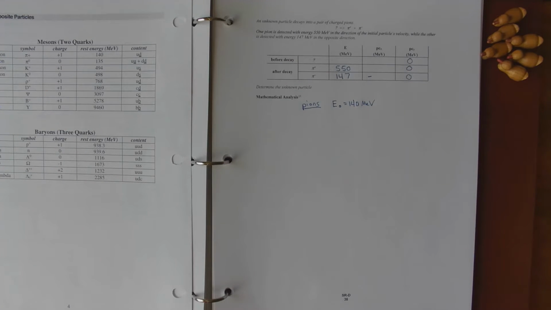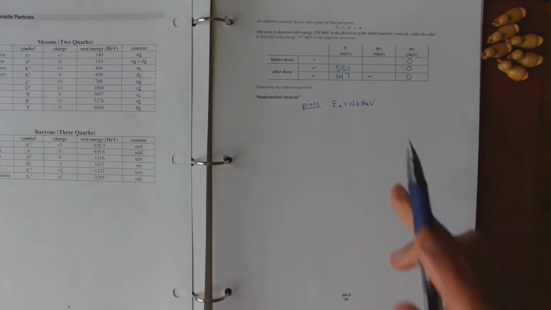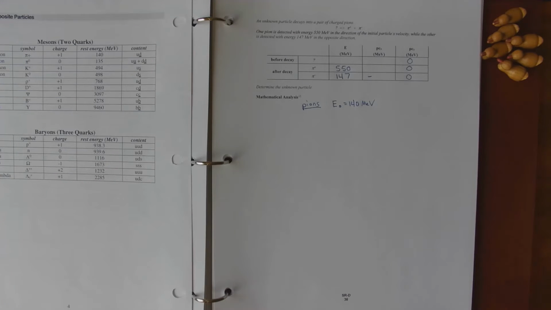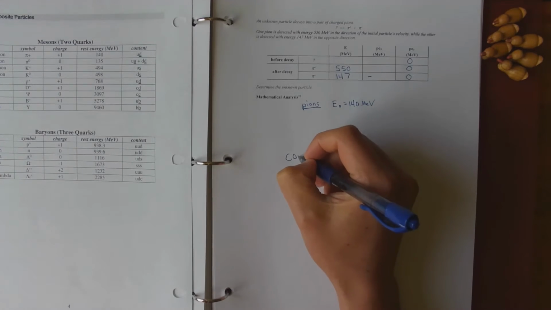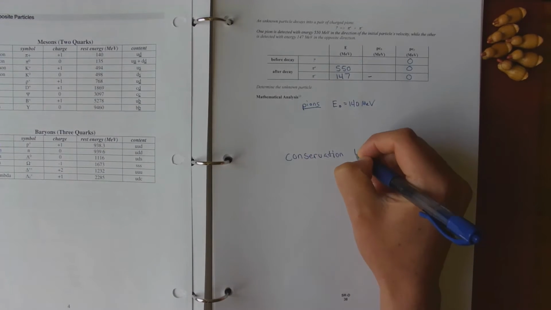Okay, and then we need to conserve both energy and momentum. Oh, well, look at this. If we know the total energy of each pion after the collision, then let's just skip ahead here to the conservation laws.